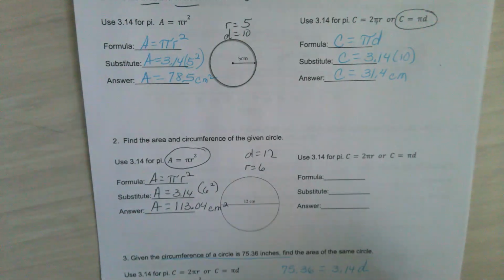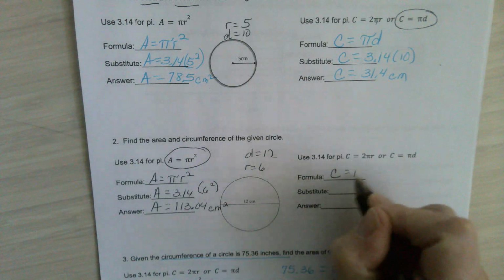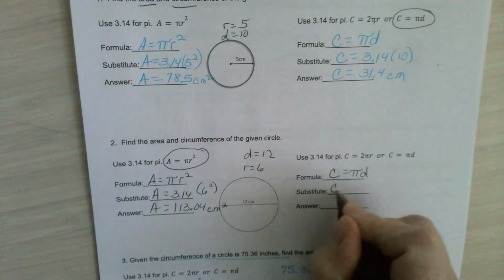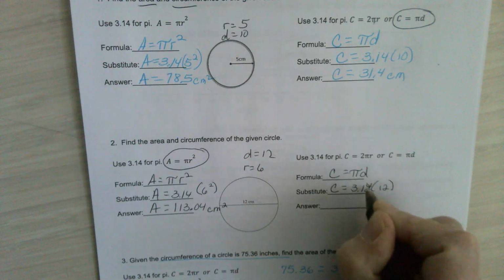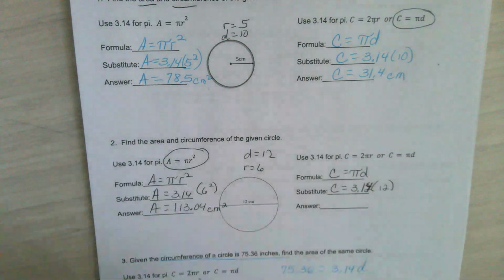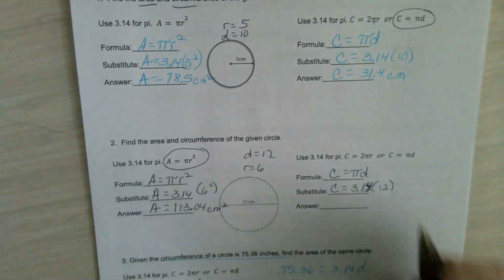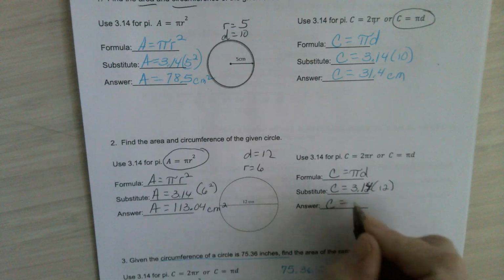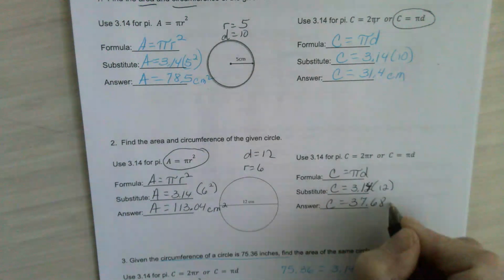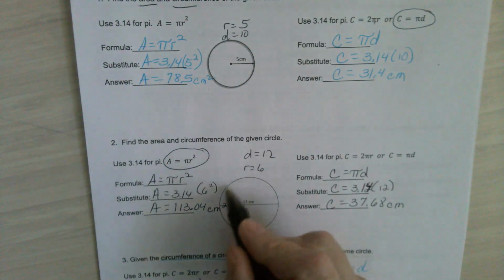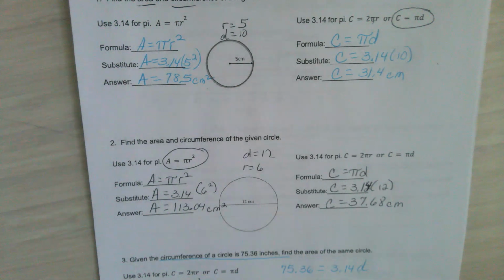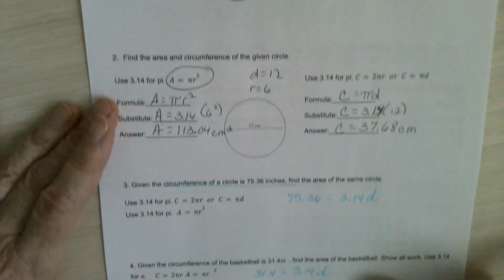For the next one, I'm going to use C equals pi times diameter. 3.14 times 12. And when you do that, you will get 37.68 centimeters. Centimeters is not squared because it's one dimension. It's the length of the line that goes around the circle, so it is one-dimensional. Any questions? Let's go to the next problem.